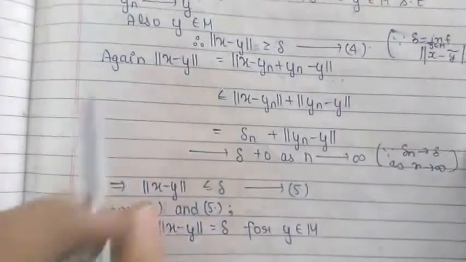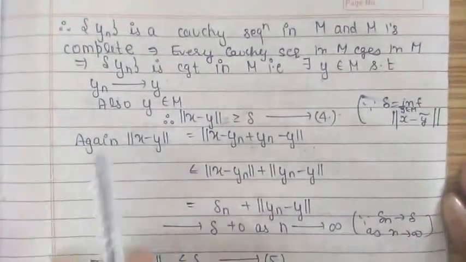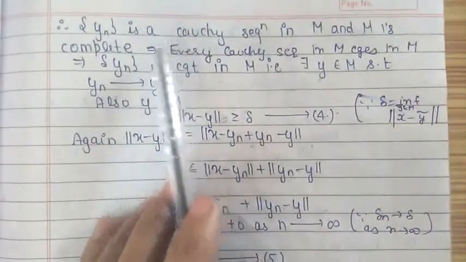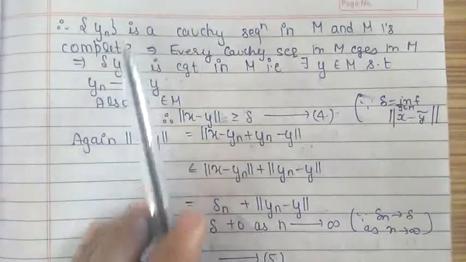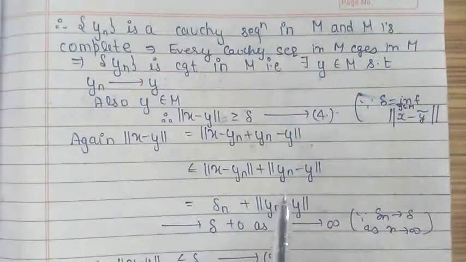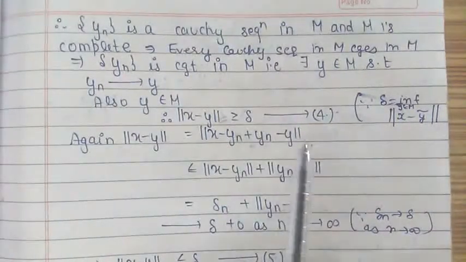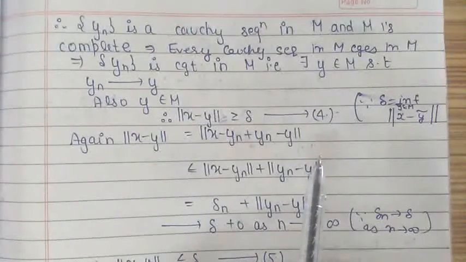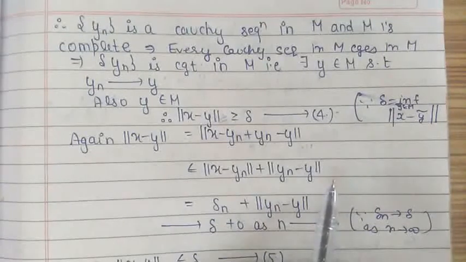Now because of this, the sequence yn is a Cauchy sequence. Because the sequence is in M and M is complete, as given to us, and if a space is complete, every Cauchy sequence in that space converges. So every Cauchy sequence in M will converge.